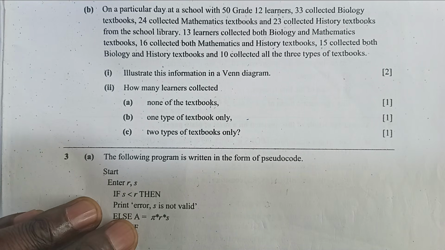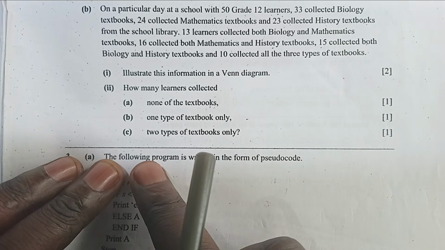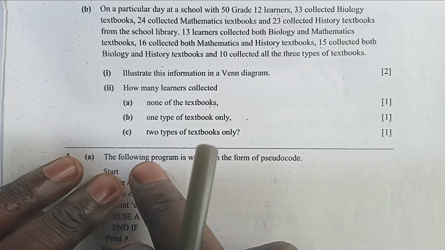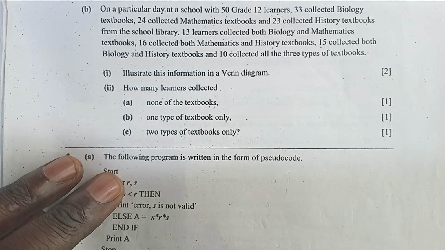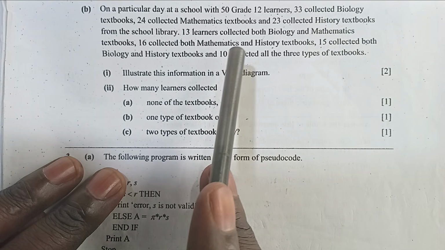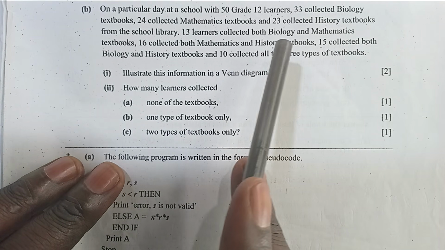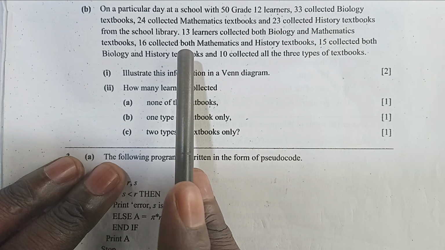Hello, I welcome you to this video where we want to consider the question based on the concept of sets. So the question reads: on a particular day at a school with 50 grade 12 learners, 33 collected biology textbooks, 24 collected mathematics textbooks, and 23 collected history textbooks from the school library.